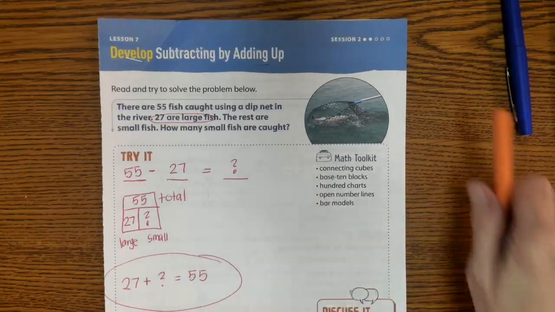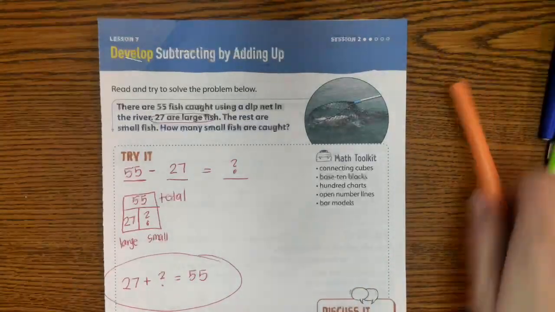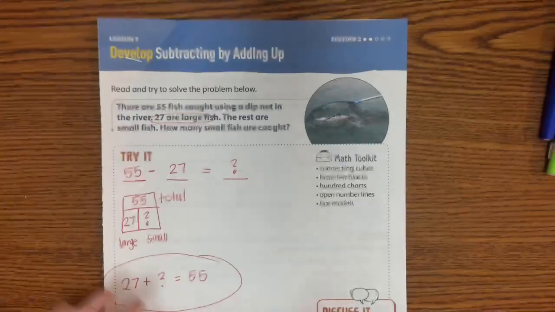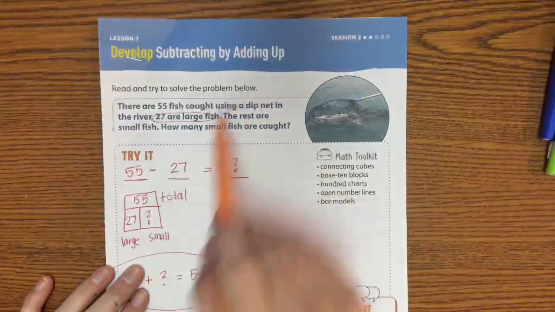Okay, this week we did lesson 7, session 2, subtracting by adding up. So here's the problem we use.